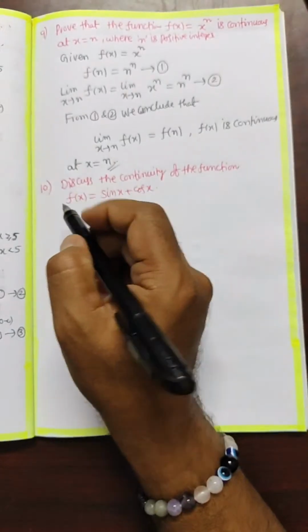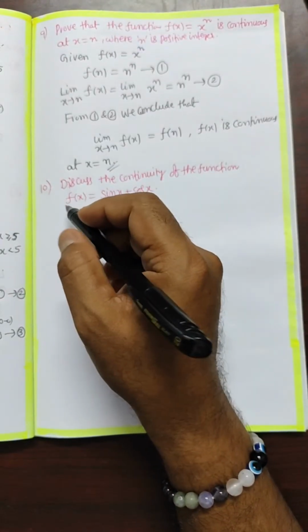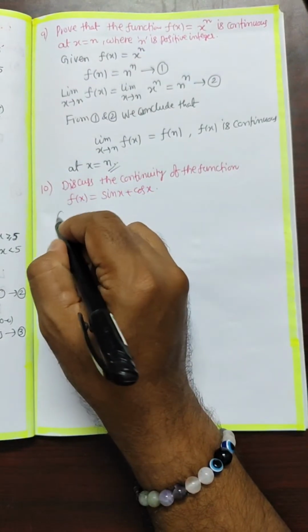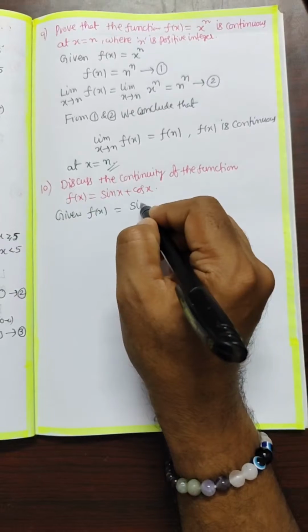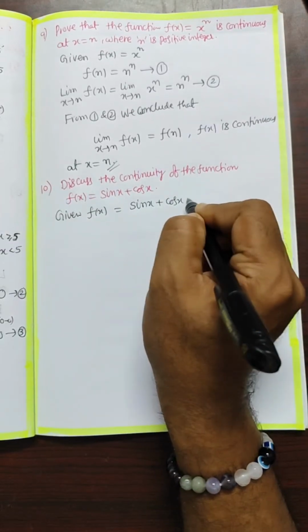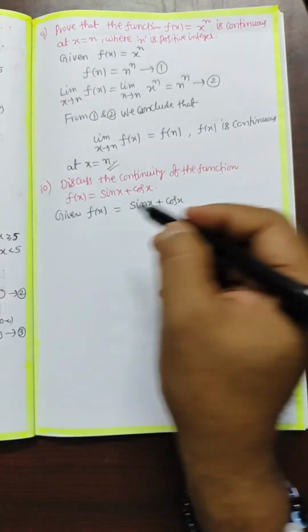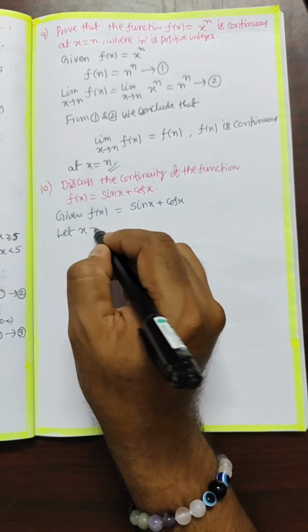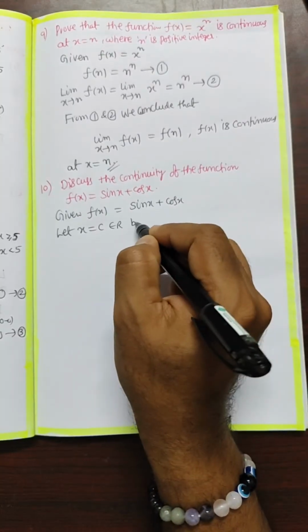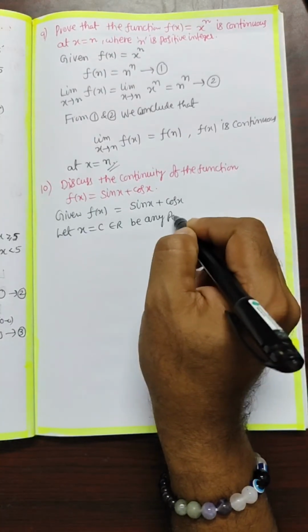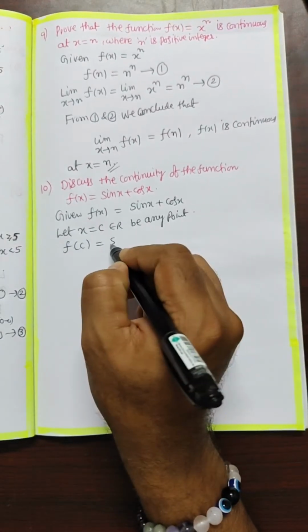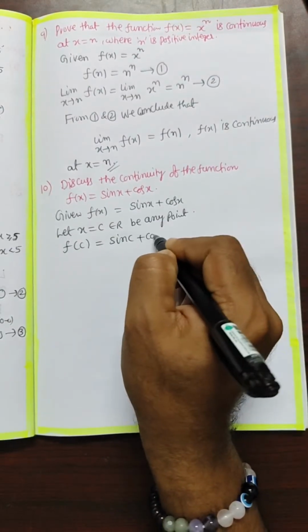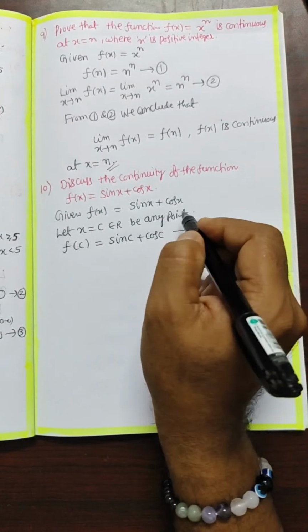Discuss the continuity means we need to give the answer. So what we have to do to solve this type of problems? They did not give any condition. Given f of x is equal to sin x plus cos x. Let x is equal to c, belongs to R, be any point. So find out f of c. It will be sin c plus cos c. Equation number 1, dear students.